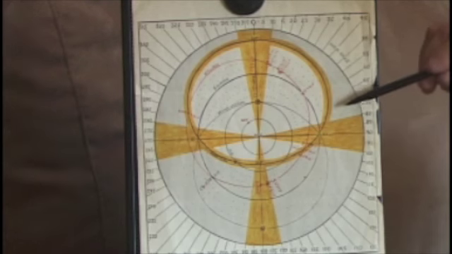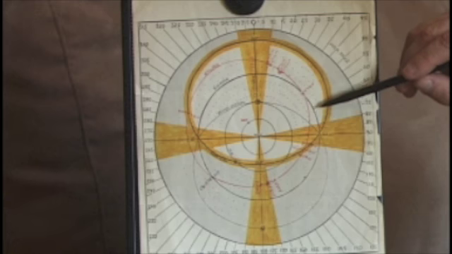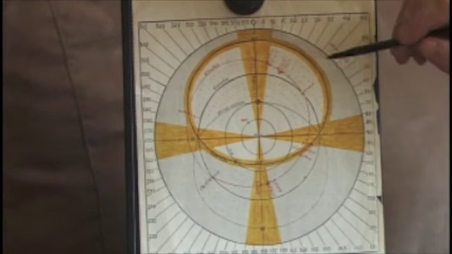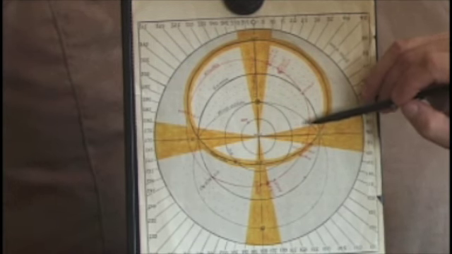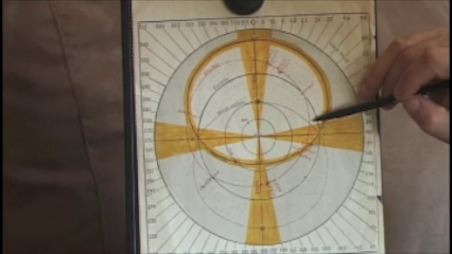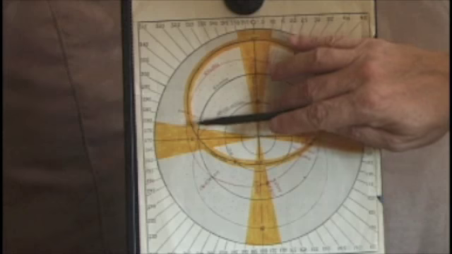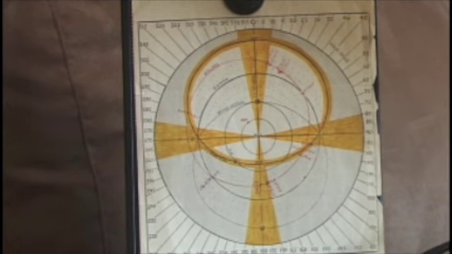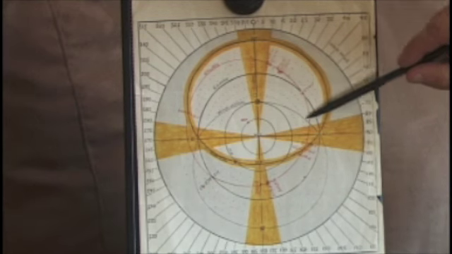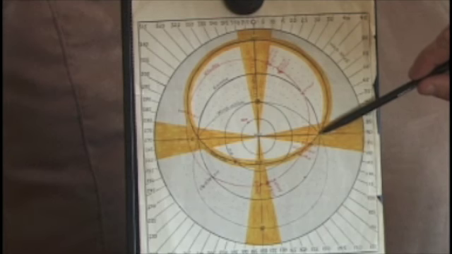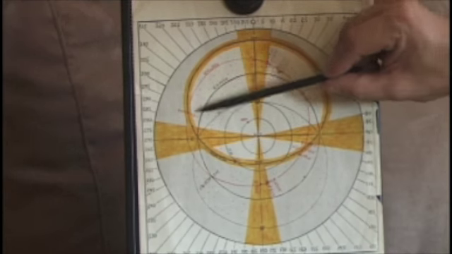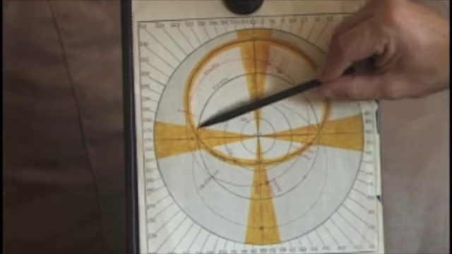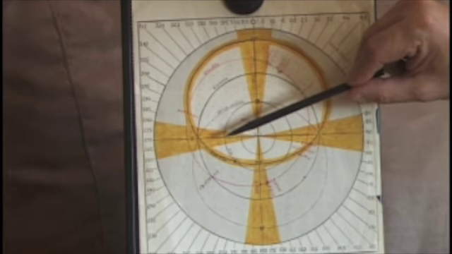Now, where the ecliptic crosses the prime vertical in the west is the vertex. Where the ecliptic crosses the prime vertical in the east is the anti-vertex. Where the prime vertical crosses the horizon is always going to be incidental where the equator crosses the horizon. We call this the equatorial ascendant.